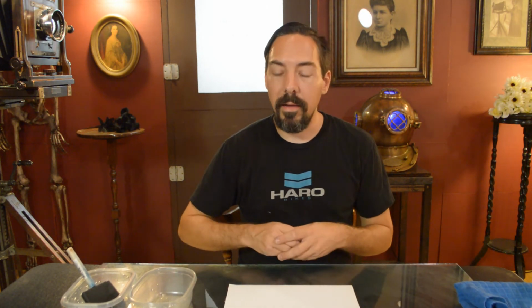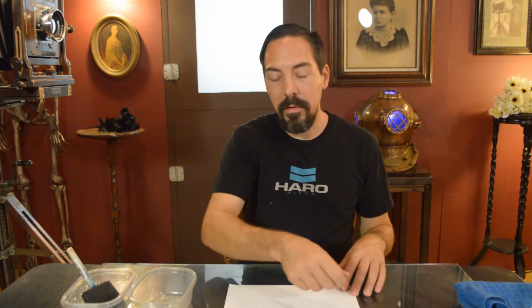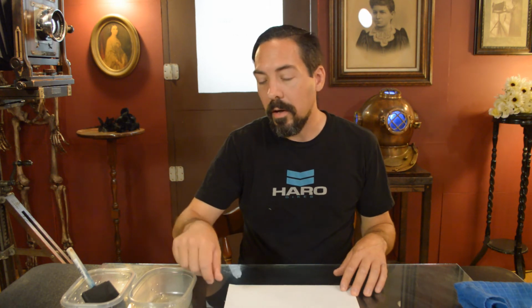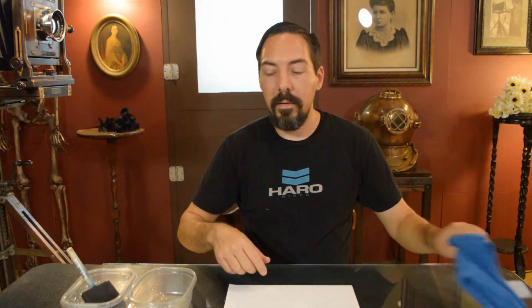Now normally I'd turn off all these lights and turn on the red safety lights when working with the light sensitive emulsions, but for this demonstration I'm just going to leave them on. Now you can see here that I have a large sheet of glass on the table, and that just makes it easier when I drag the emulsion across the paper. It's going to come off onto the table, and then really this is just easier to clean up.